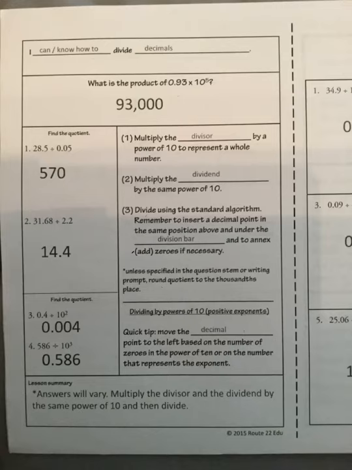Hey everybody, we're going to be looking at dividing decimals today. So I can divide decimals. I know how to divide decimals. We're going to start with looking at the product.